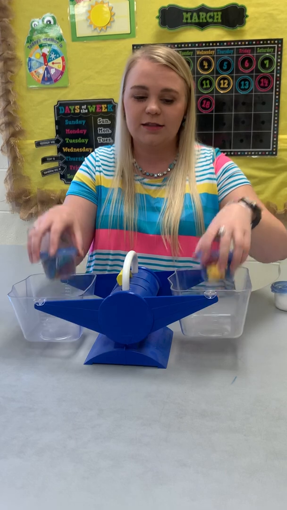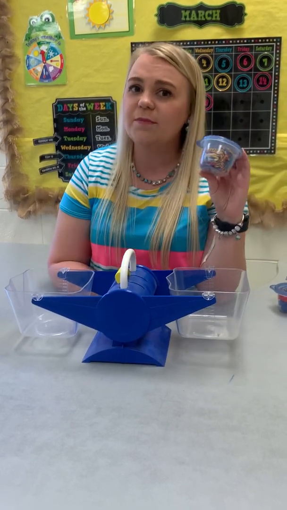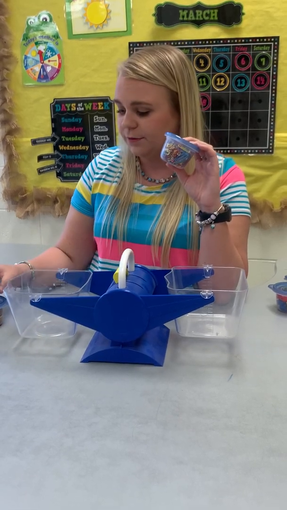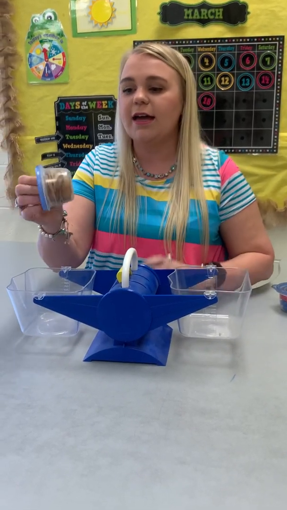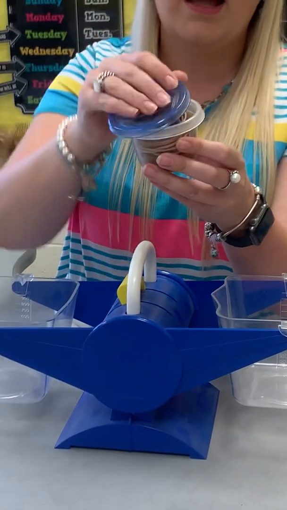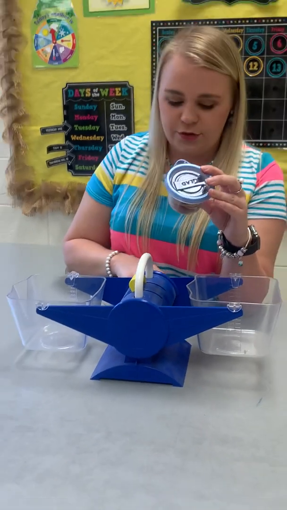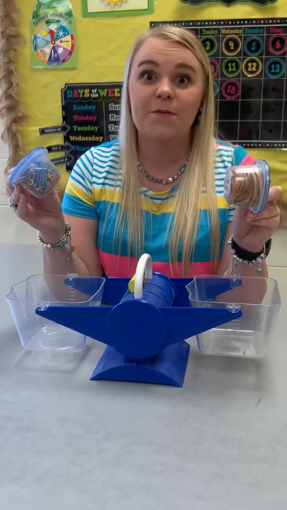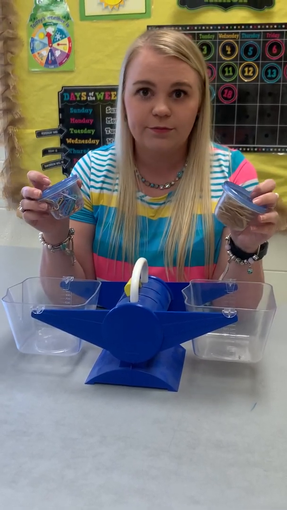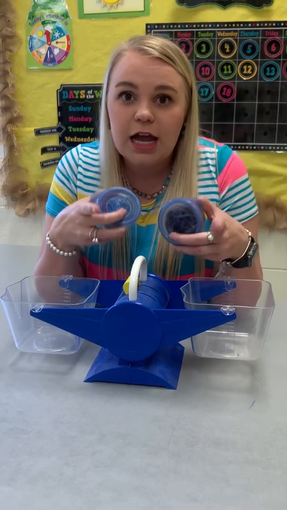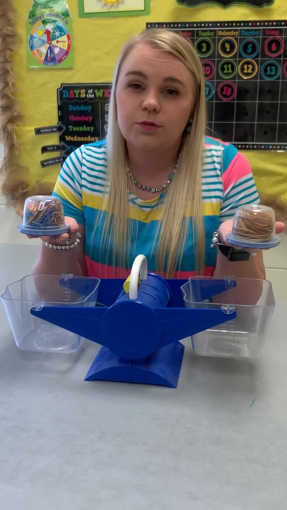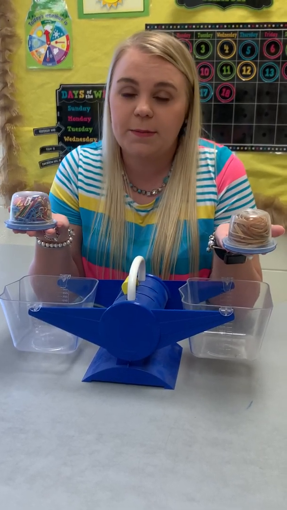Let's compare to see if we can find if there's something in my bucket that might be heavier than my paper clips. Let's try the cup of rubber bands. All right, we're going to compare the rubber bands to the paper clips to see which one is heavier. Are you ready? But first, you think about which one of these objects is going to be heavier. I want you to think about that.